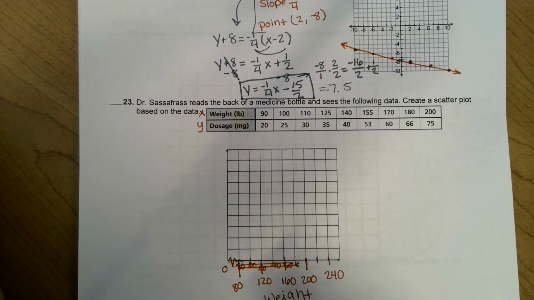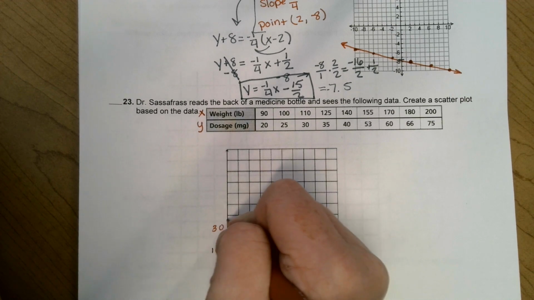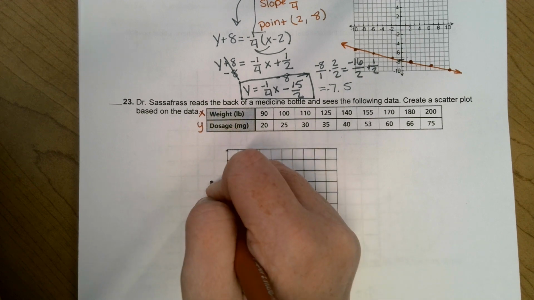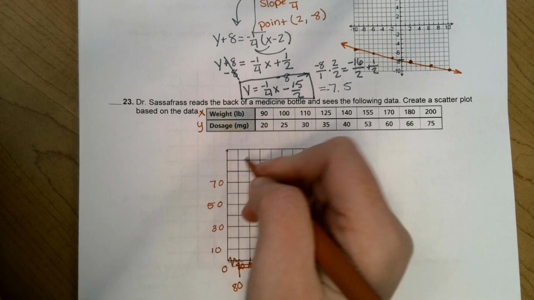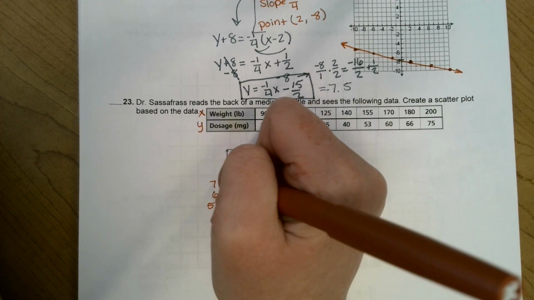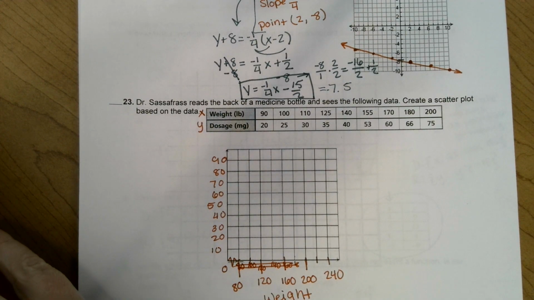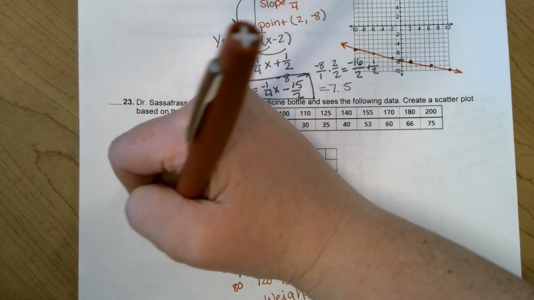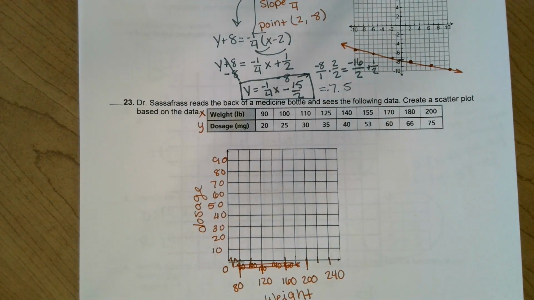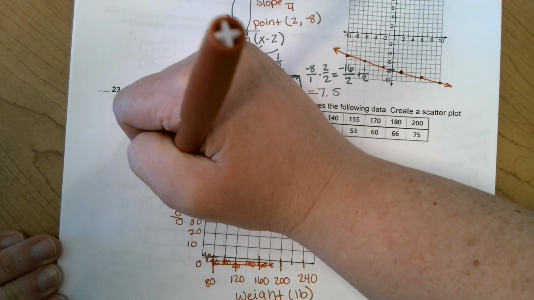So let's go up by tens, I think, is what might be the best. So 10, 20, 30, 40, 50, 60, 70. Actually, I'm going to go ahead and put 20, 30, 40. And that didn't look right. 60, 70, 80, 90. Sorry, sometimes my graph doesn't look right. And that is the dosage. And weight is in pounds. And dosage is in milligrams.